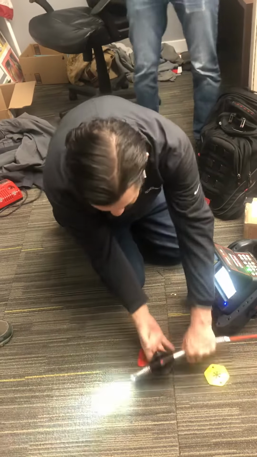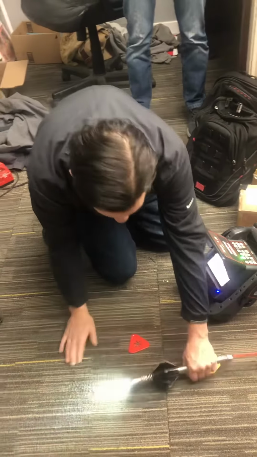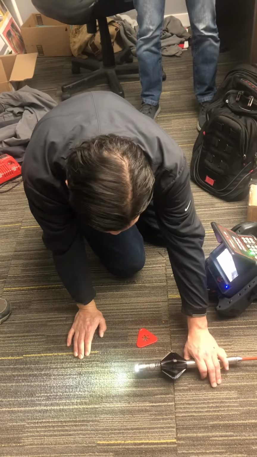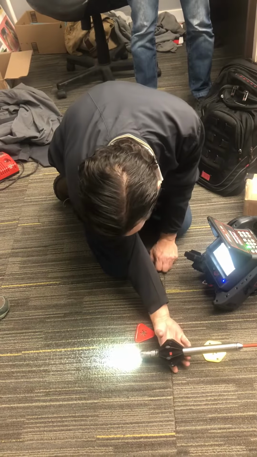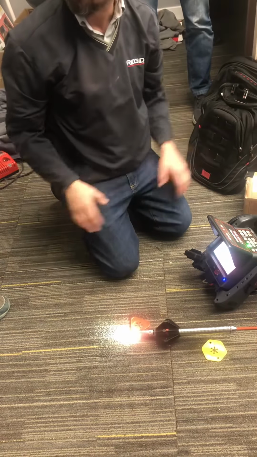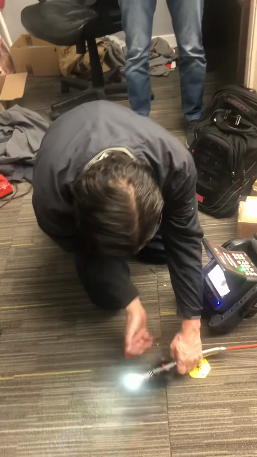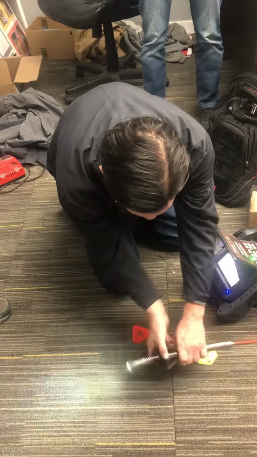So generally, it's going to help you get a better view of the pipe if it's closer to the middle, because if it's up at the front, it's going to look down. So closer to the middle, it'll hold it more square.